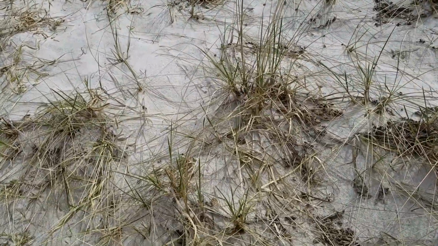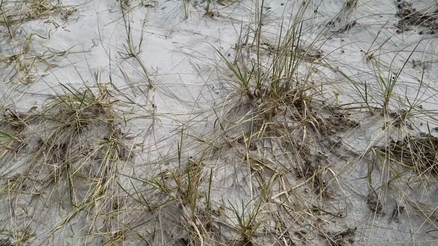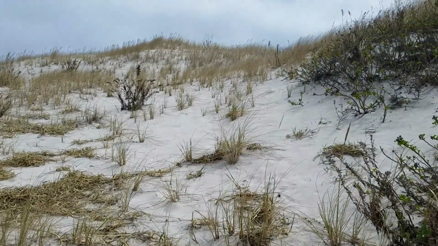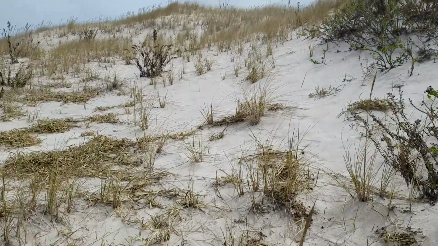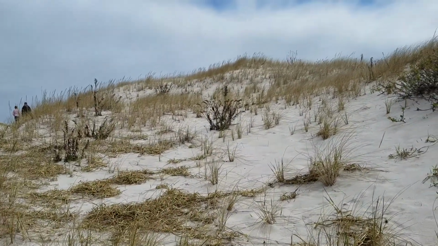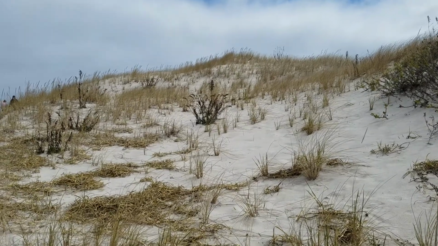And we can see down in here some of the new growth coming back this year. You can also see the stalks that they have. So this is ready to seed for the upcoming season.